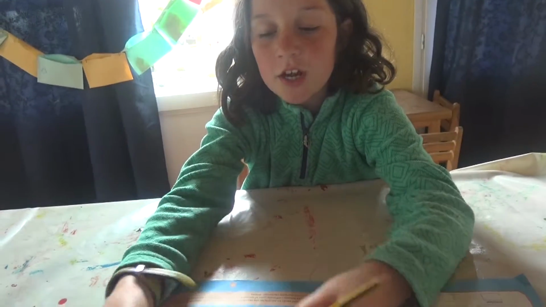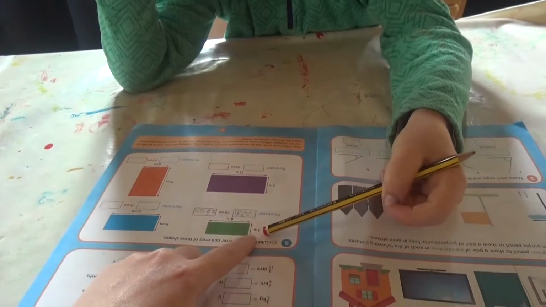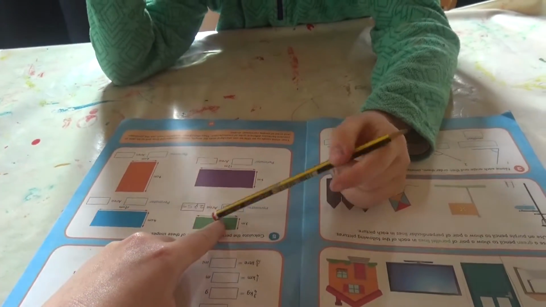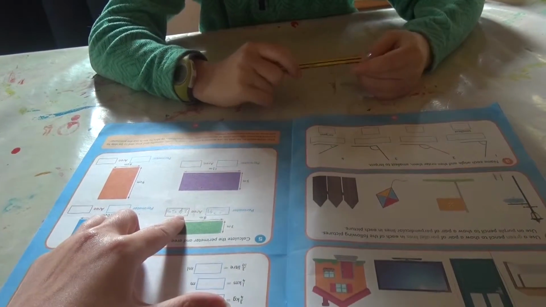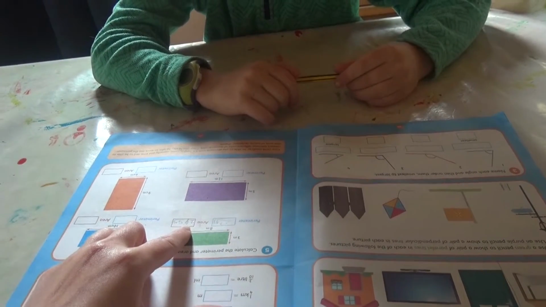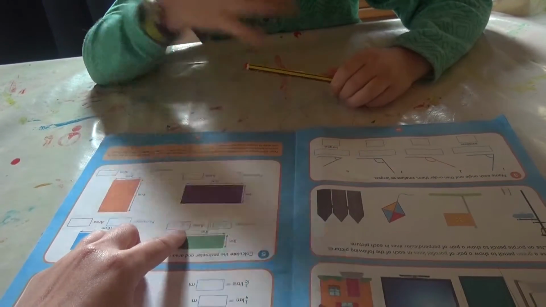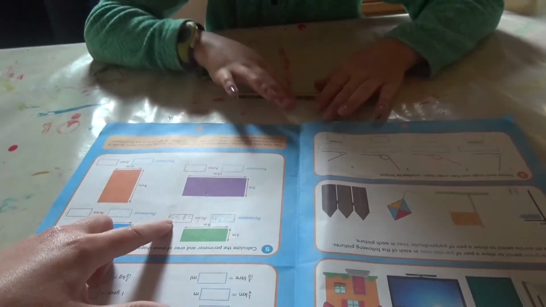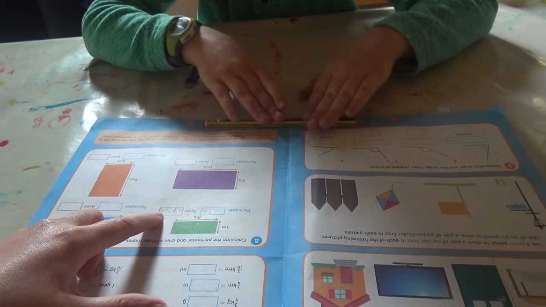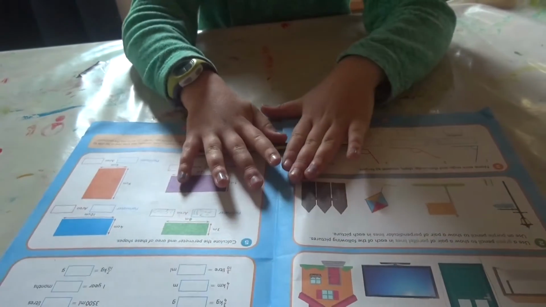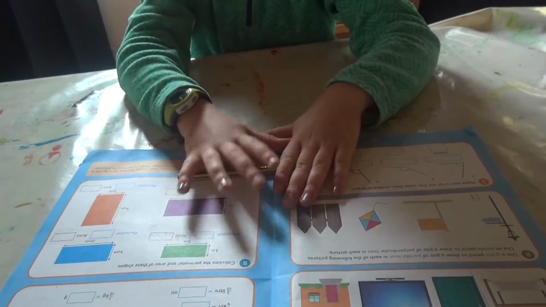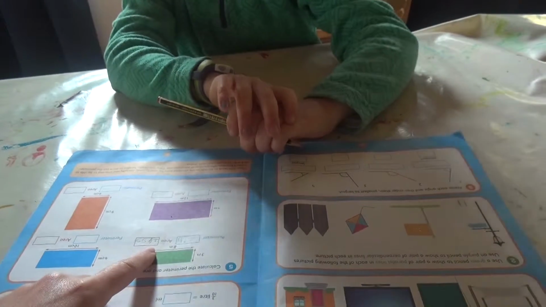The area was 3 times 8, which was 24. So you're at 24 meters, and then what did you have to make sure you were at the end? 24 meters squared. Squared, and it's normally written with a small 2, to show that you used an area.